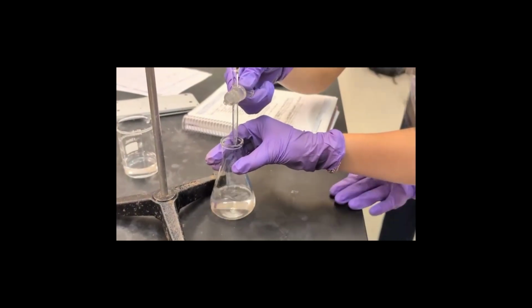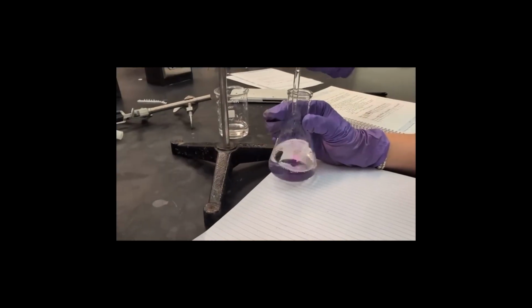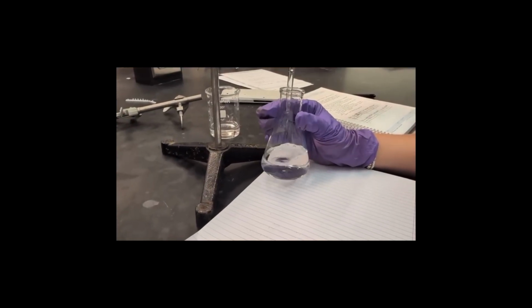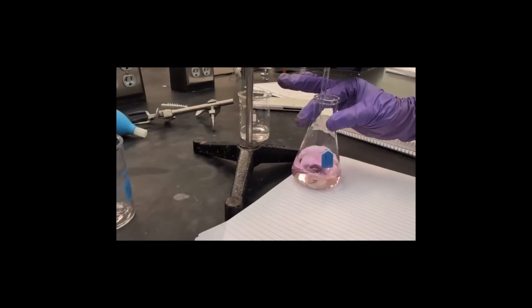Once we reach the endpoint, we record the final burette reading to 2 decimal places. The volume of NaOH is found by subtracting the initial volume from the final volume. This tells us exactly how much titrant was used to neutralize the acid.